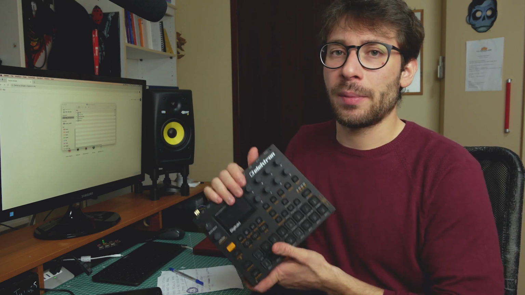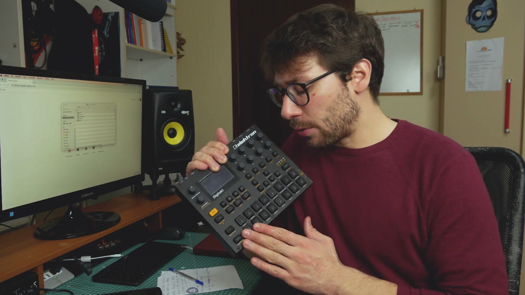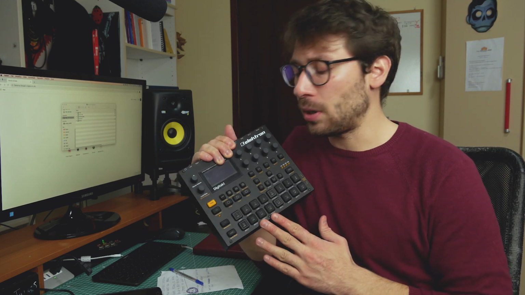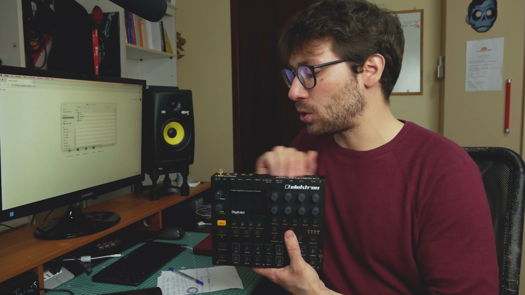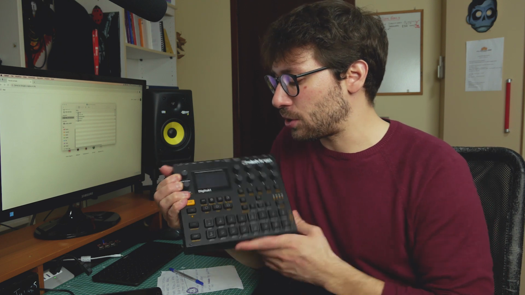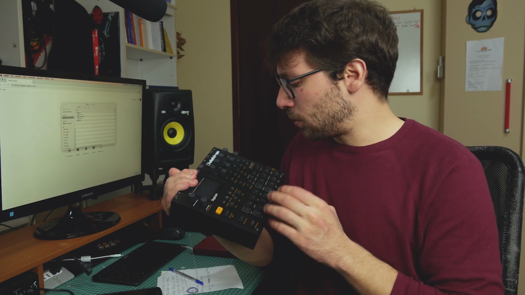I'd like to do a video about how to create minimal micro house music on this one, but I'm not mastering it yet. It's a really complicated workflow, so it takes a lot of time before you know how to properly use this machine, because it's so powerful. Every button has two or more functions, so that's a lot to learn. So maybe in the future I'll make a video about this, I don't know.